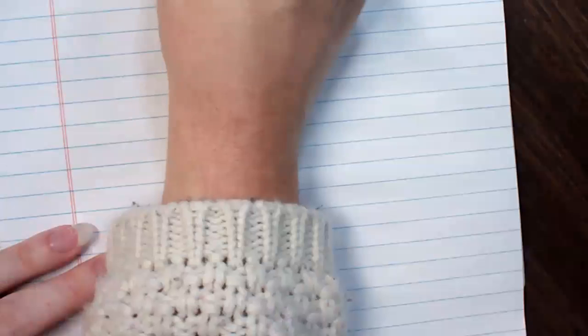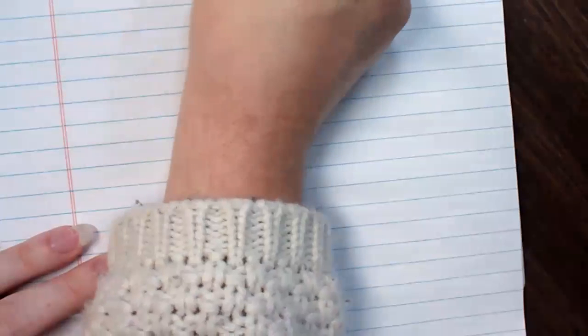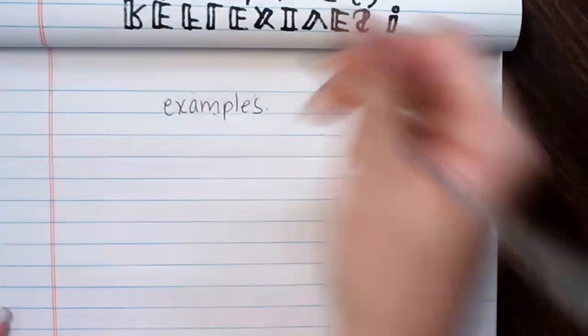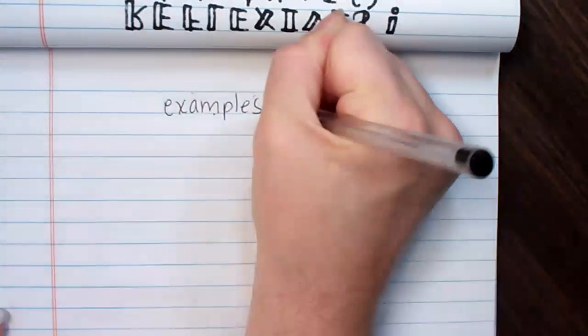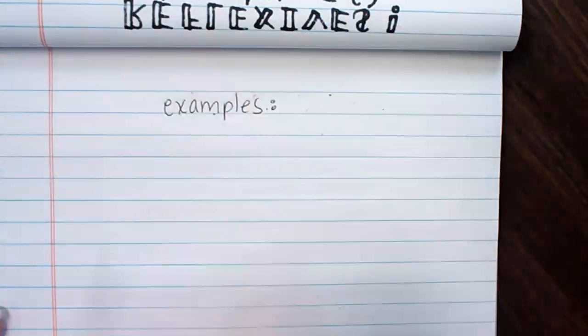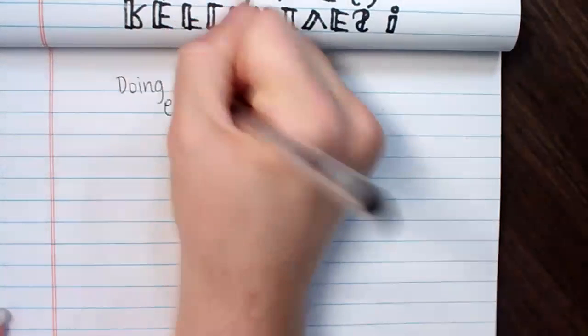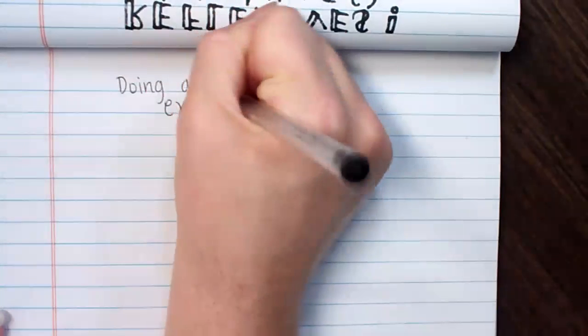Okay. So we're going to do some examples with this, and this is going to be doing actions to yourself, or doing actions to oneself.